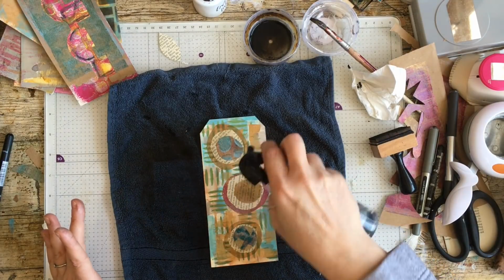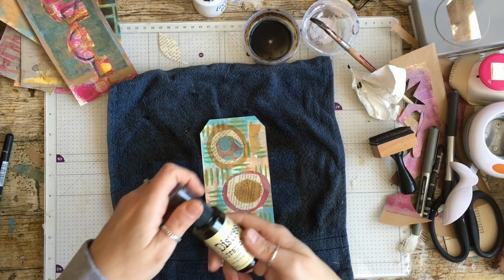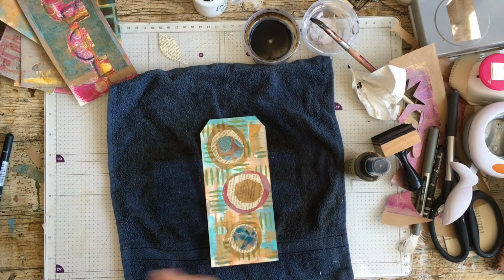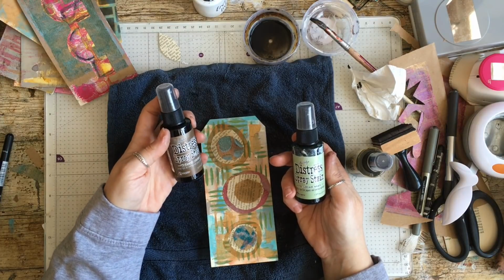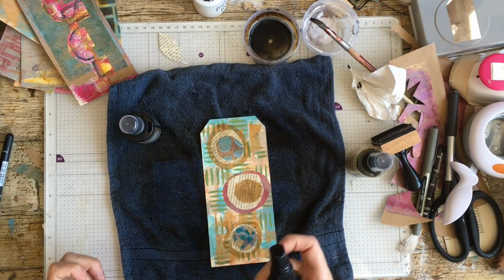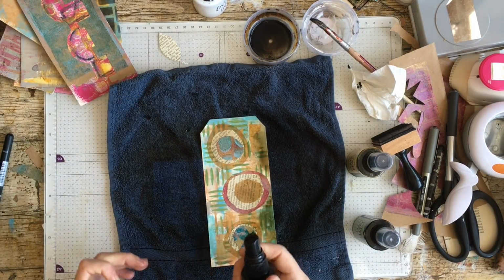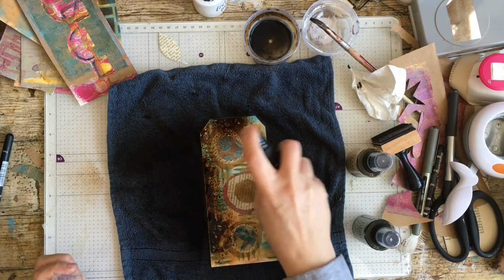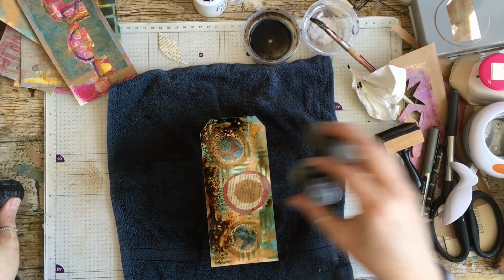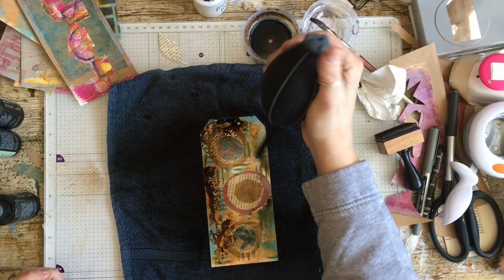And colour, I think I've got Bundled Sage and Walnut Stain. And I'm going to go that way, and oops, completely missed. There's nothing wrong with that. Okay, a bit of that, and now I'm going to just move this around a little bit.